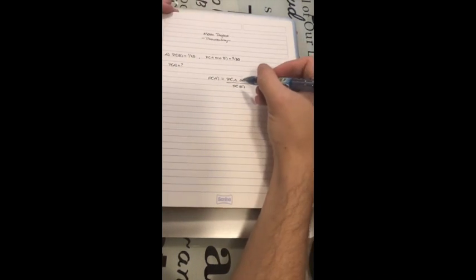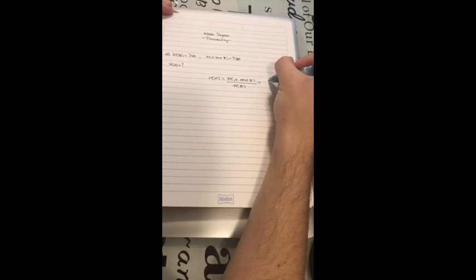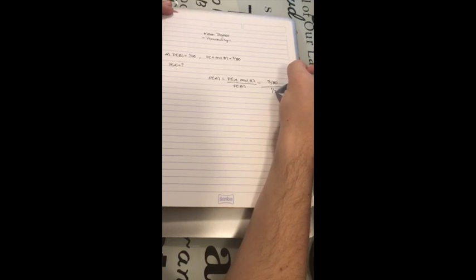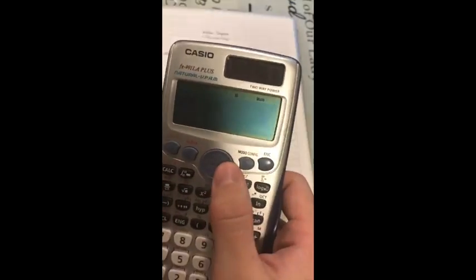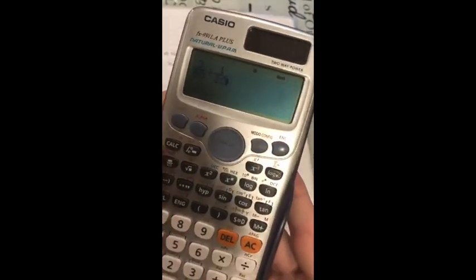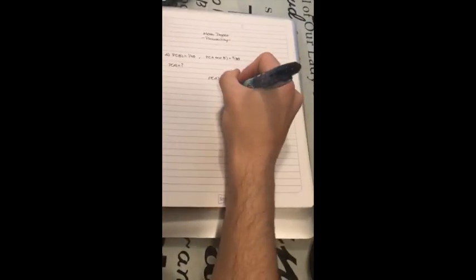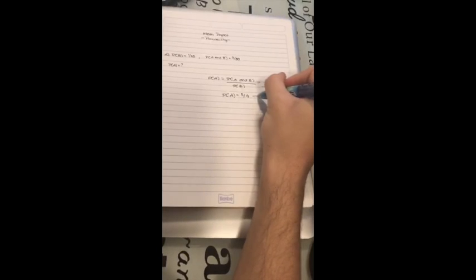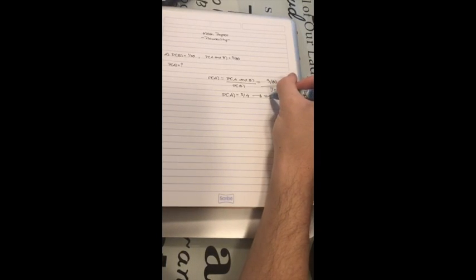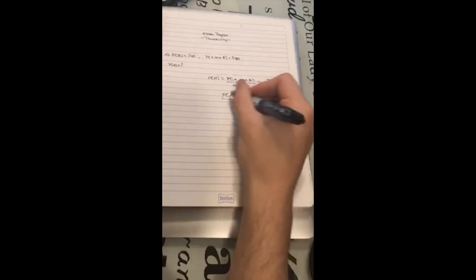So this means 3 out of 80 divided by 1 out of 20. When it's done in the calculator, here's the calculator, you do 3 out of 80 divided by 1 out of 20, you get 3/4. So probability of A is equal to 3/4. Or in other words, in percentages, it is a 75% chance to happen, probability of A.